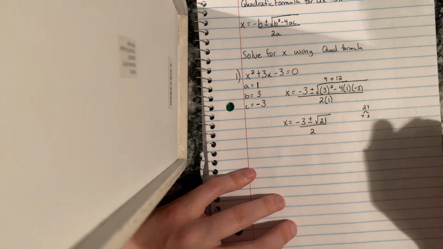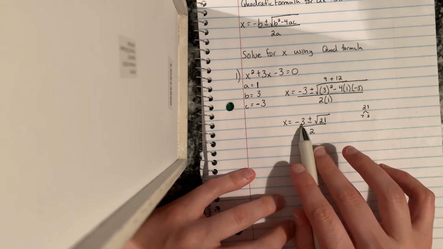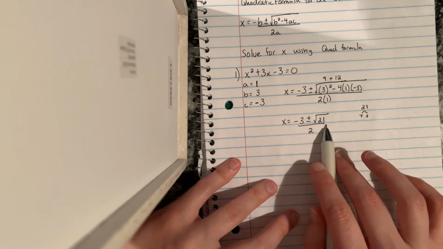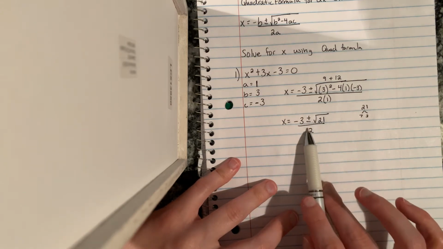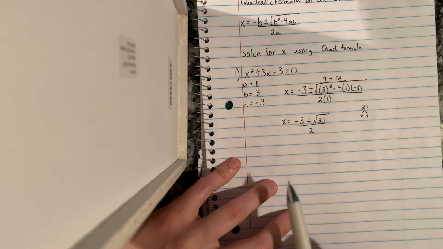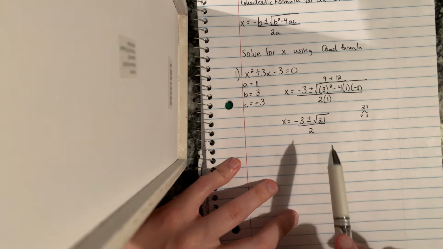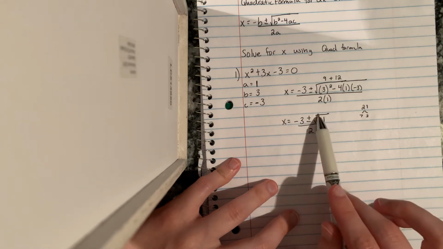Remember, with the last lesson, we simplified our radicals. This doesn't simplify. So you can't add a number with a radical. So none of this can really change. So you can't simplify this by dividing in the 2. Sometimes you can do that, but none of this divides by the 2. They don't have any common factors. So there's really nothing else you can do with this.